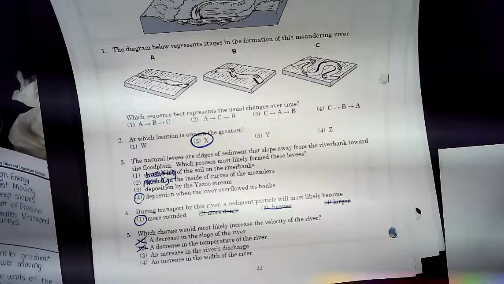How about increase the river's discharge? What's discharge mean? Did this yesterday. Everybody flip back to yesterday's notes and look at discharge. Ted, what's the definition of discharge? It's how much river comes out the end. So if I increase the amount of water coming out of the river, is it going to move faster? Yeah. That's basically if you have a hose, you're turning up the hose. Water's going to go faster.